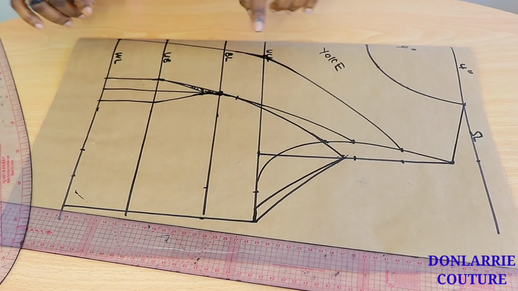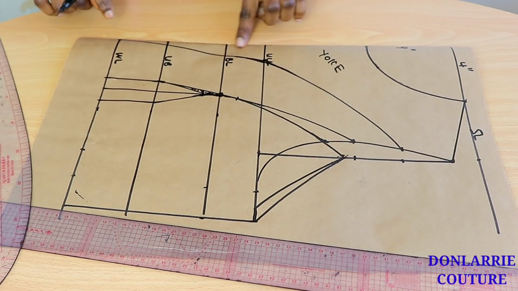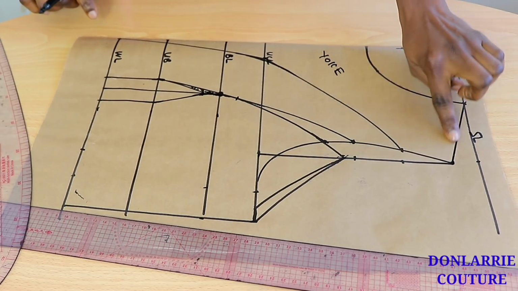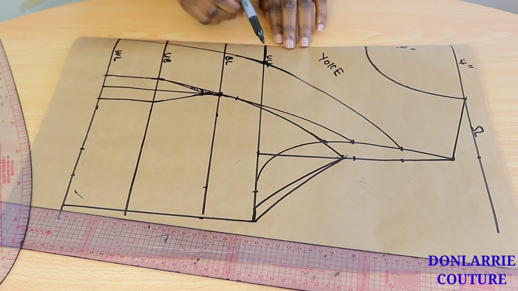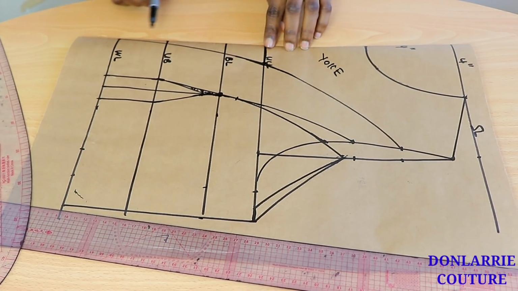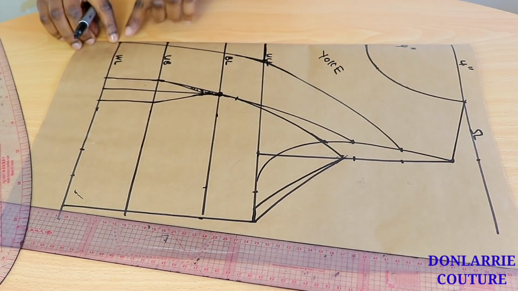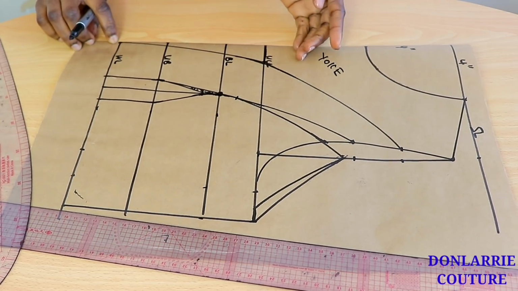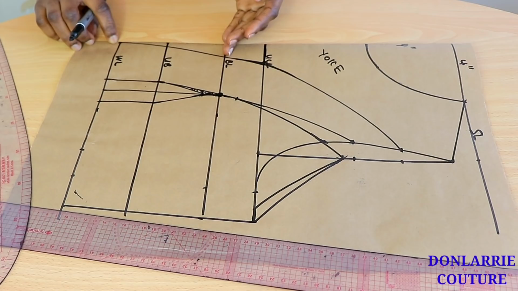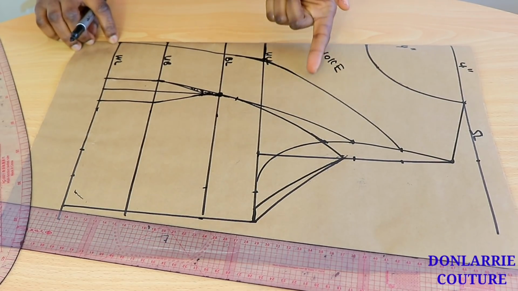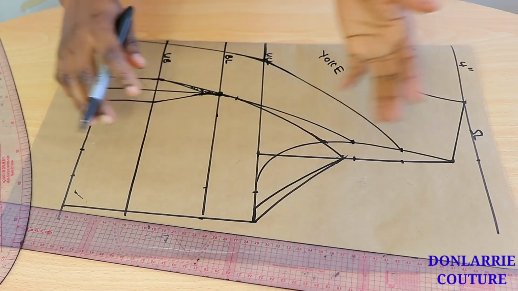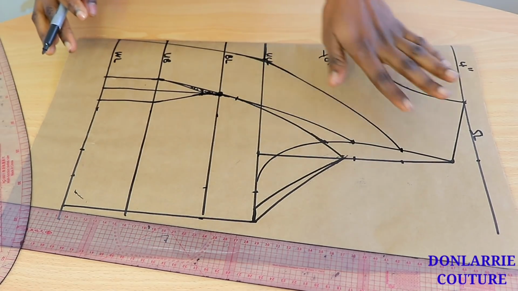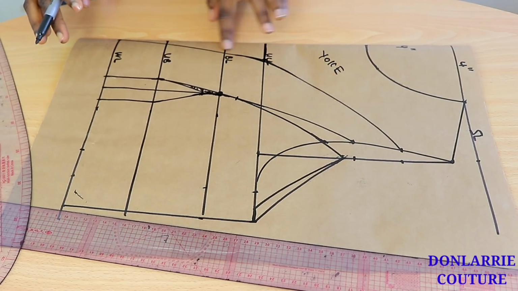So if you're not making an off shoulder, all this part will be your yoke. So this will be the yoke. If you're making an off shoulder, from the upper chest line down to the waistline will be the yoke. And also you can go up above the upper chest line depending on how open you want it. There is no rule about that. But if you're making a normal top, not an off shoulder, this whole part will be the yoke.